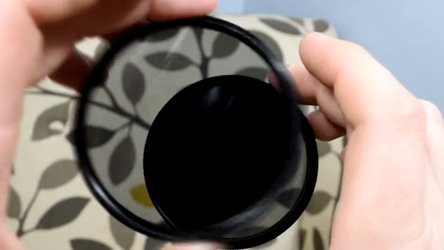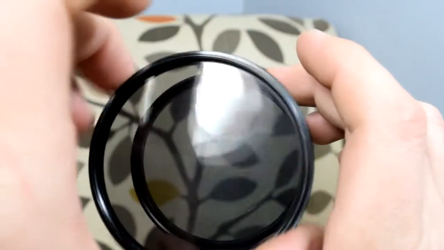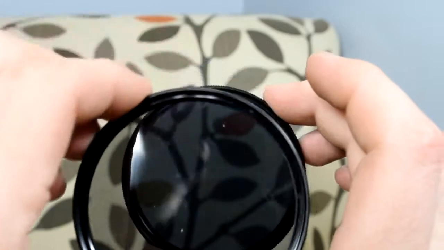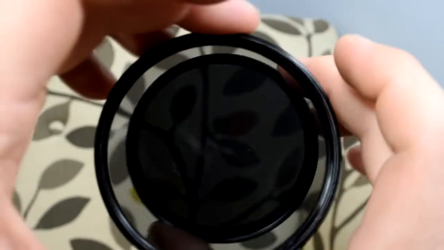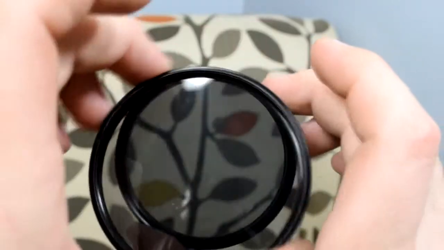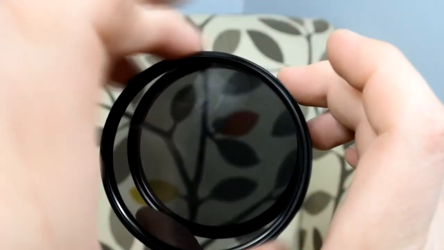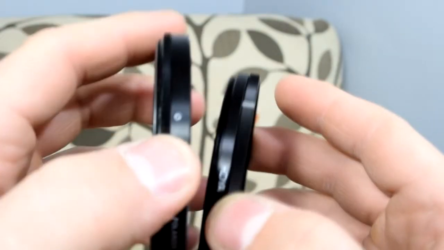However, if I do it with the circular polarizing filter, it cancels each other out, flip it around, now it doesn't. See? Flip it back, boom, boom. Fun times. Fun with polarizing filters. Who knew it could be so much fun? So that's pretty much what a circular polarizer is.